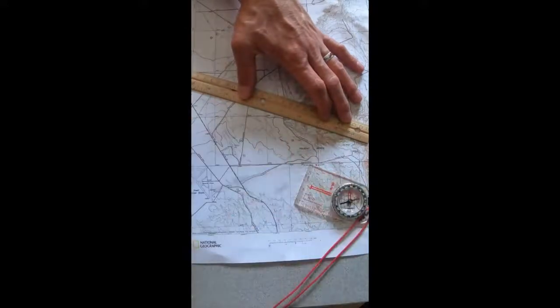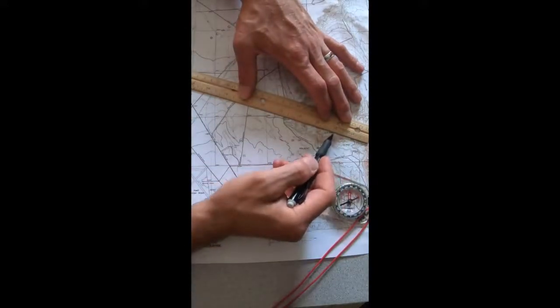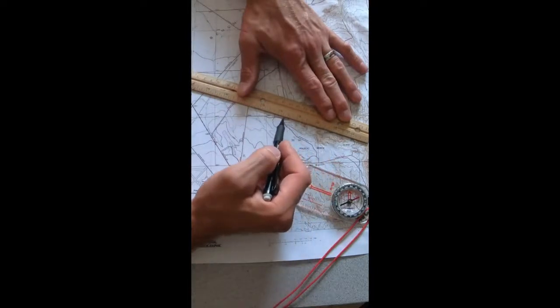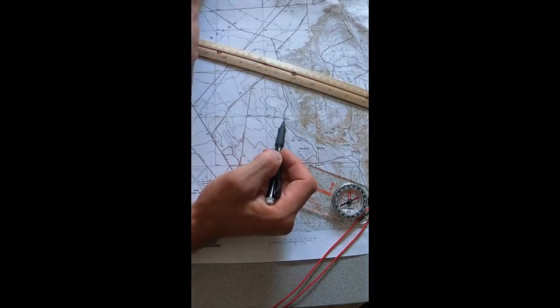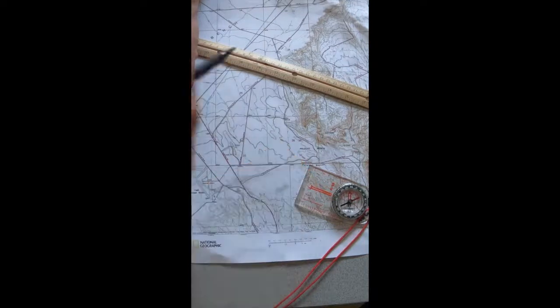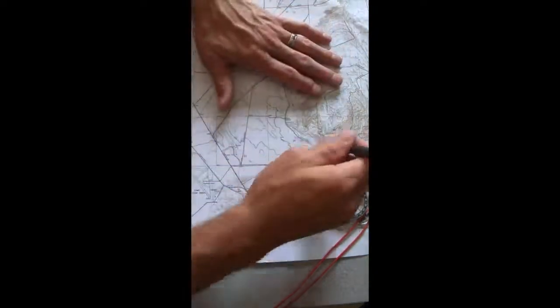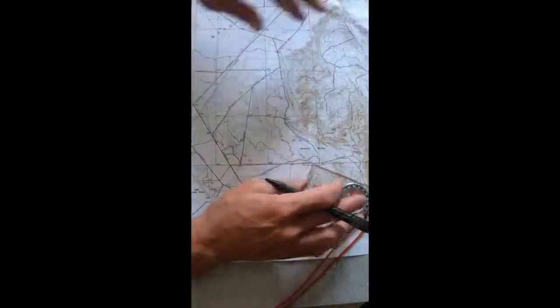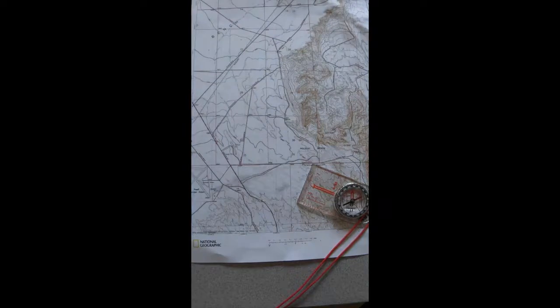I can move my ruler. And you can see if I come off of my drill hole, I'm still coming more or less right to benchmark 5018. So hopefully that makes sense. Nice, quick, easy way to do that. There is a print off on Moodle. It's one of the two.